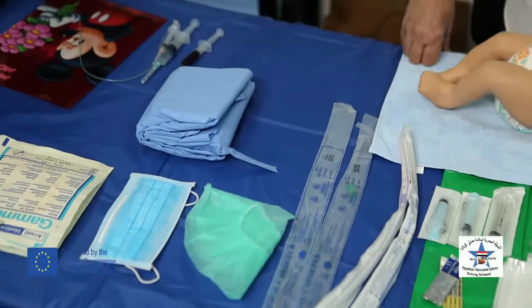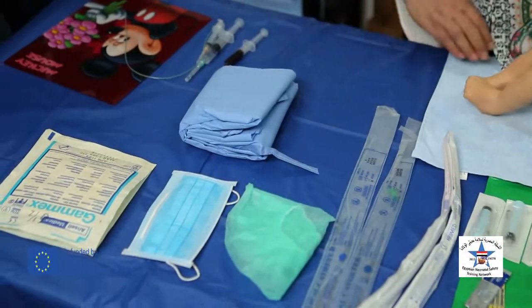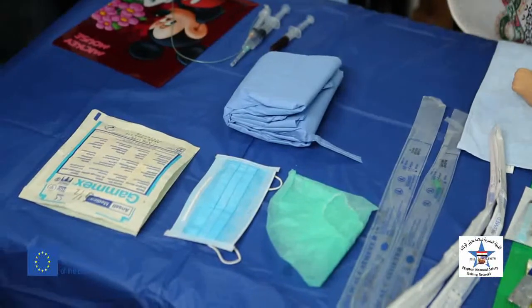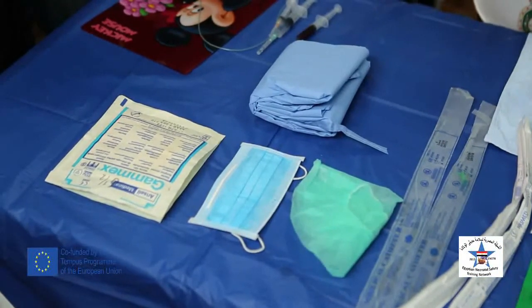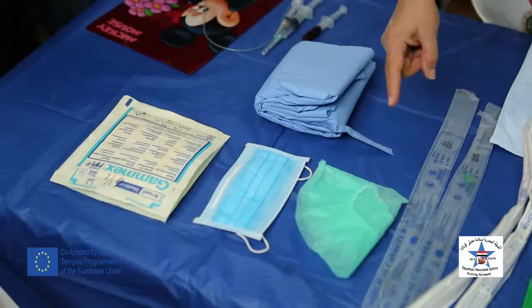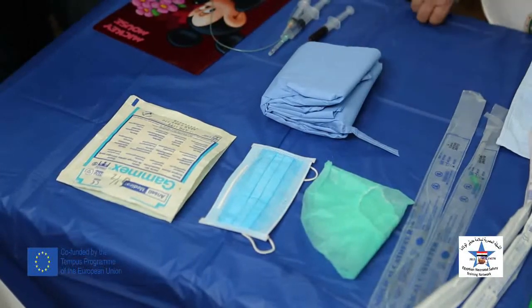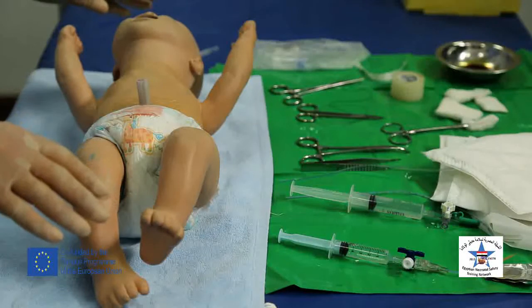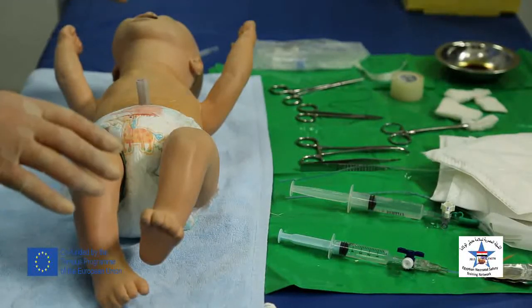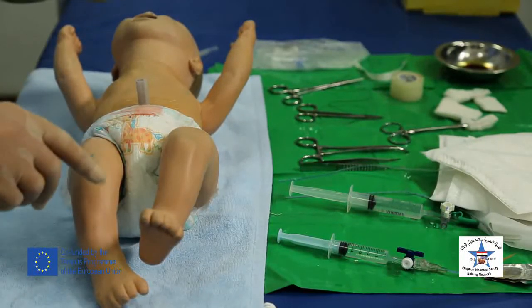Under complete aseptic condition, the healthcare provider will wear a head cap, a face mask, gloves, and sterile gown. The procedure is performed under complete aseptic condition. The baby is placed in the supine position with restraining of both the upper and lower limbs.